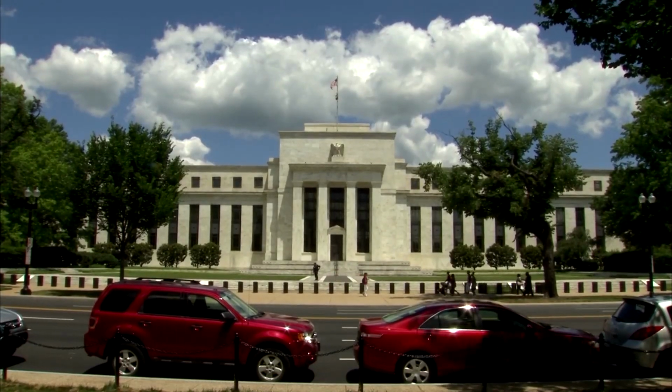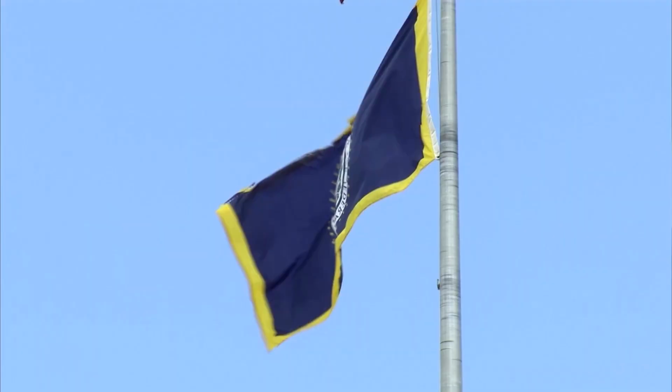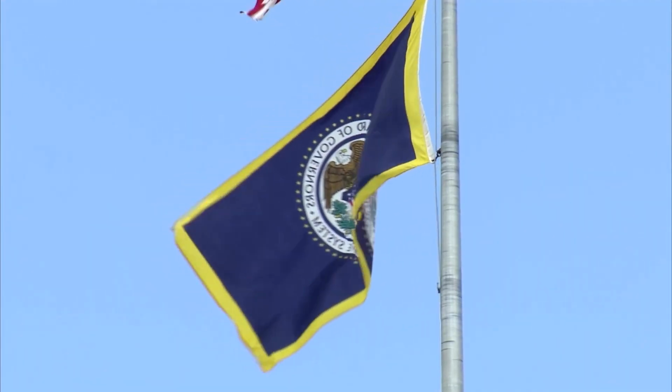Another key player in the Fed is the chair, often seen as the face of the Fed. The chair leads FOMC meetings, communicates the Fed's monetary policy to the public, and plays a crucial role in shaping the Fed's strategic direction. This structure gives the Fed a unique position in the economy. It is independent enough to make decisions that are in the long-term interest of the economy, but also embedded in a system of democratic oversight.